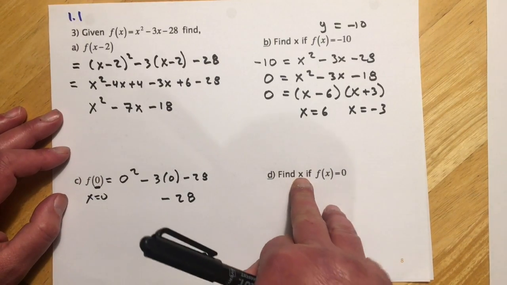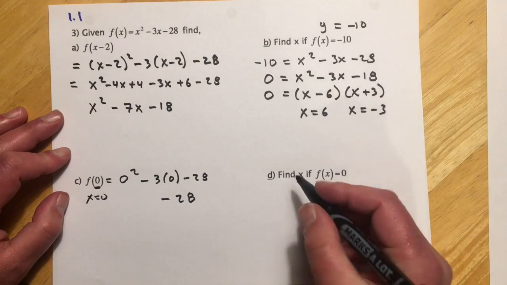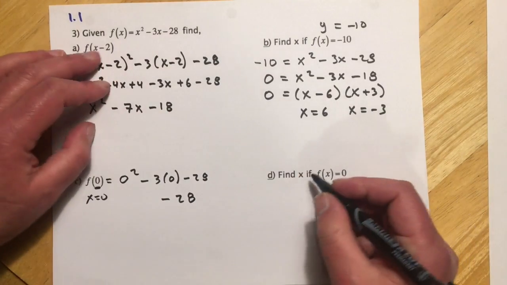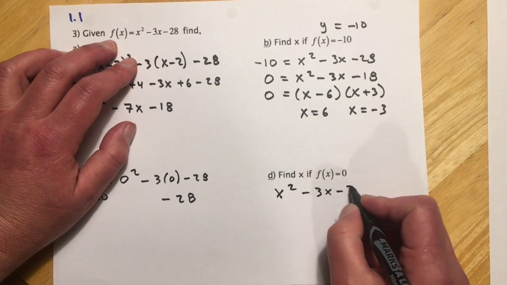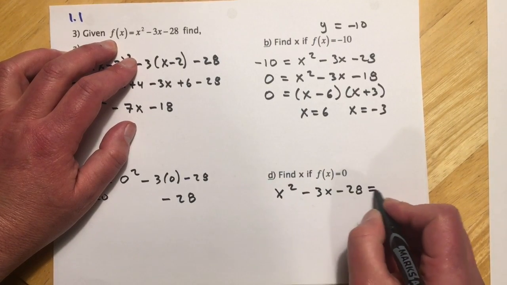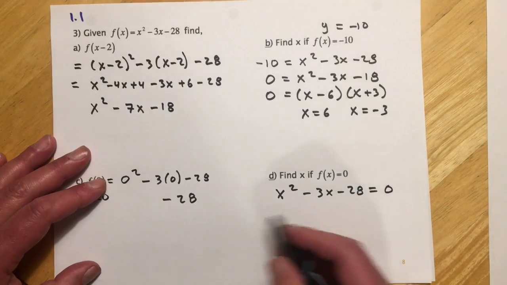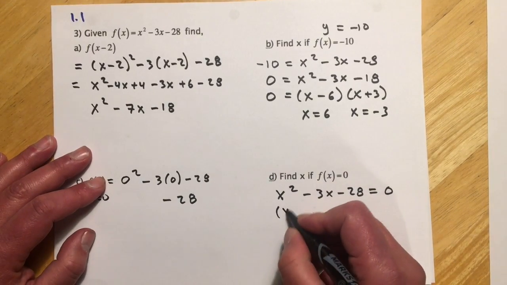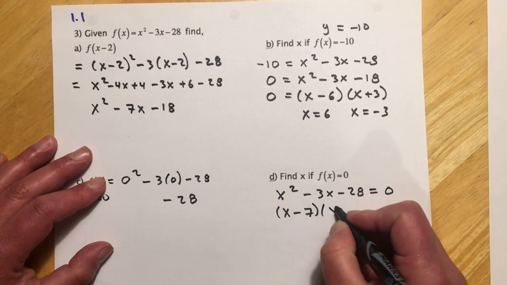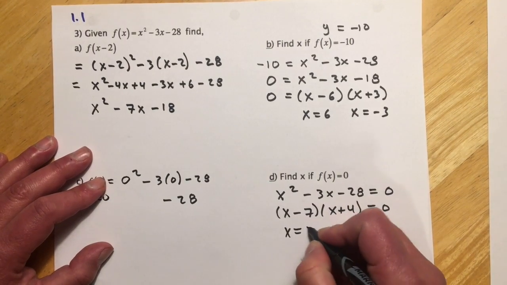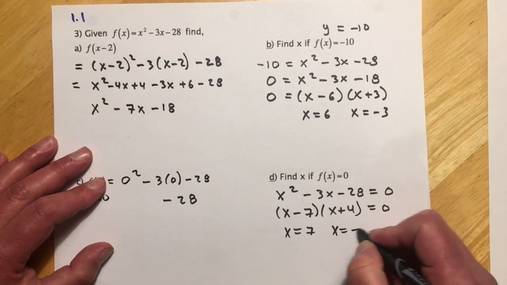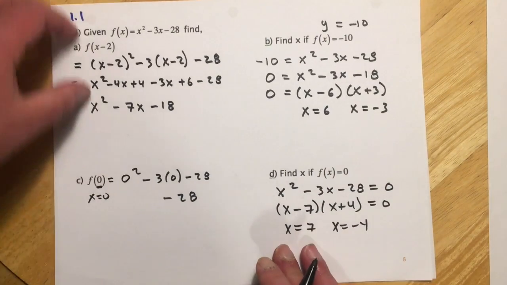And then find x if f(x) equals 0. So that means that's the y this time. So we're saying x squared minus 3x minus 28 equals 0. And then that factors, so it's going to be (x - 7)(x + 4) equals 0, and x equals 7, x equals negative 4.